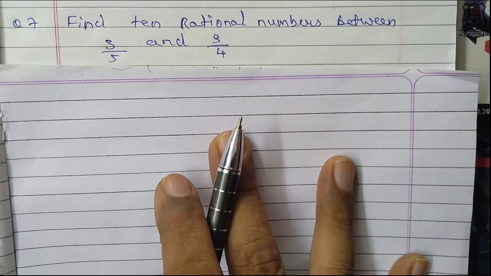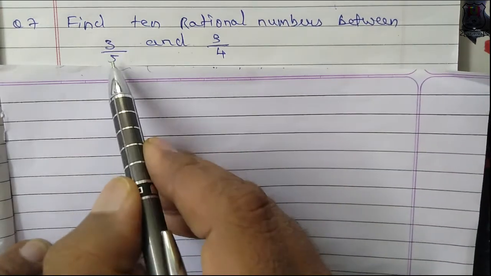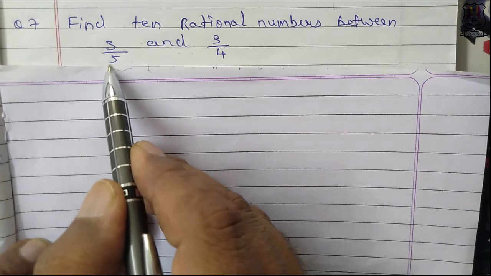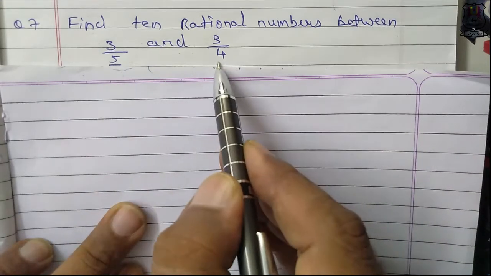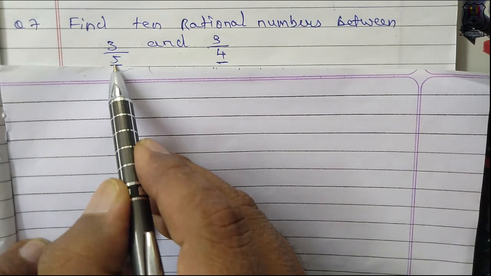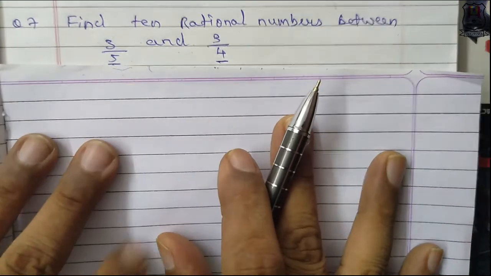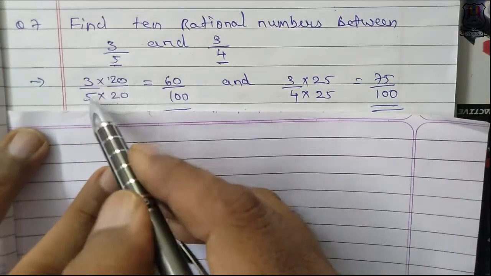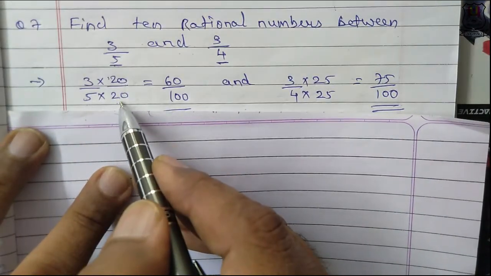Question number 7. Again it is saying to find 10 rational numbers between 3/5 and 3/4. So what is the key to finding the rational numbers in between the given numbers? That you make the denominator the same, by multiplying it with a number. You can see over here, 3/5 I have multiplied by 20.